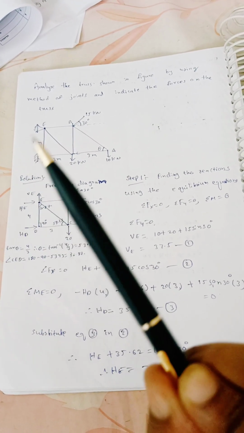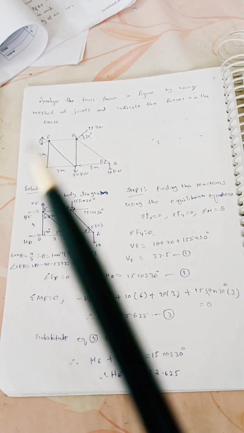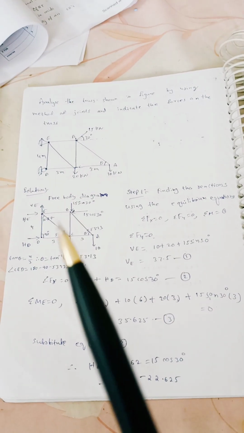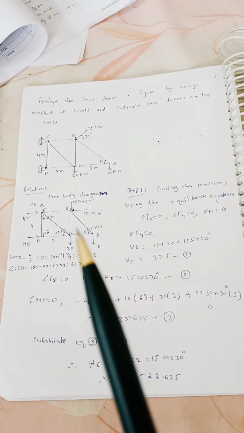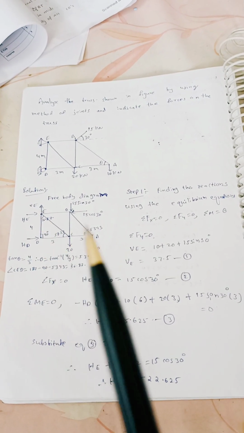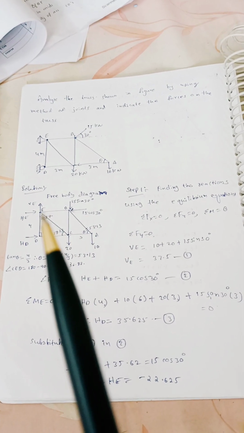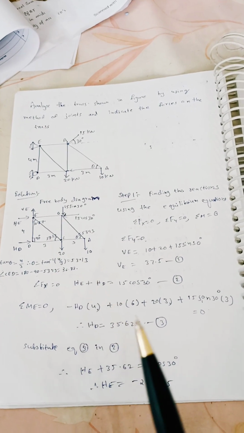This is clockwise, therefore plus. In that way we have to take all the forces here: 20 into 3, next 15 sin 30 into this distance 3. We will not consider HE, VE and 15 cos 30 degrees because they pass through joint E, so the perpendicular distance will be 0.